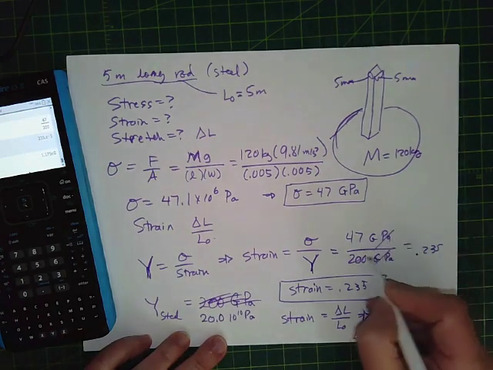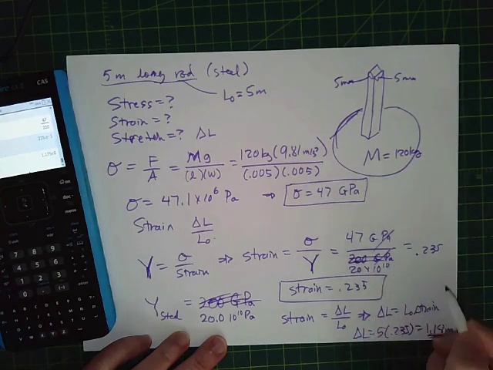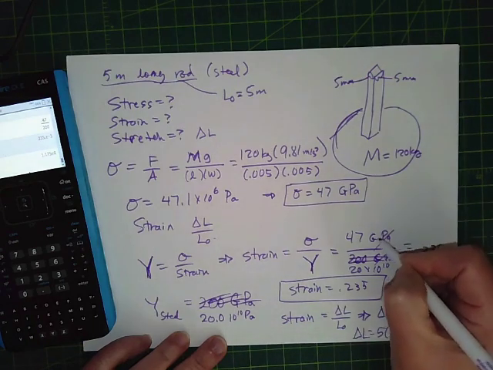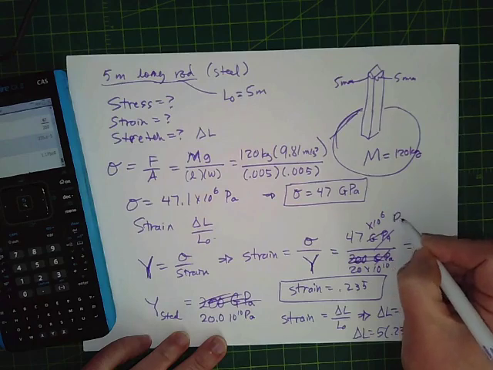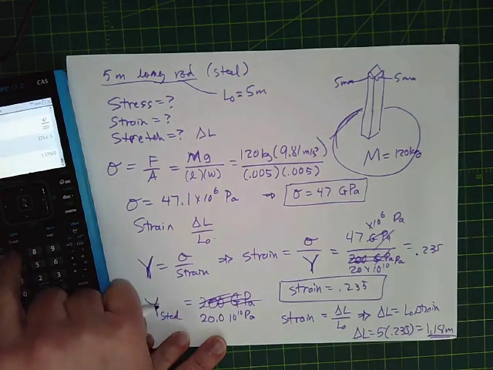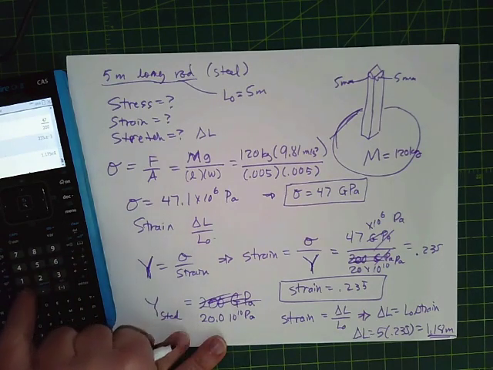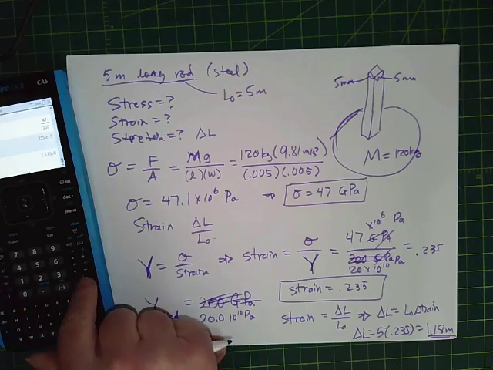All right, so this is 20 times 10 to the 10th, not 200 times 10 to the 6th. Okay, and this one is 47 times 10 to the 6th. Let's just let our calculators help us here. Let's get this right. So we'll do 47 times 10 to the 6th divided by 20 times 10 to the 10.